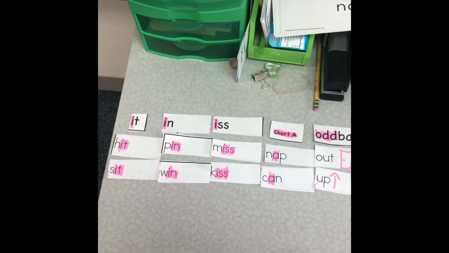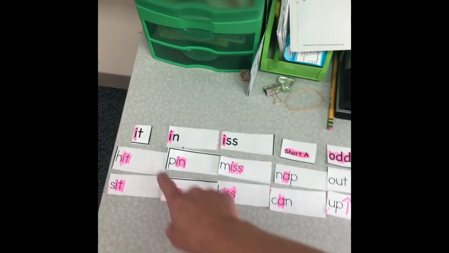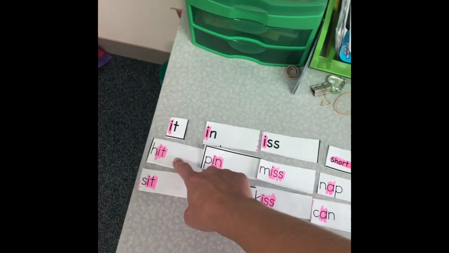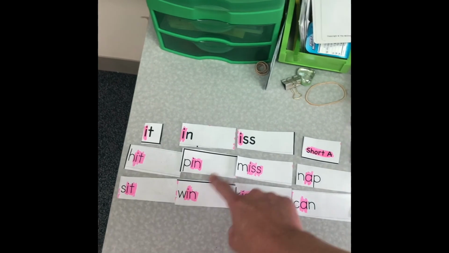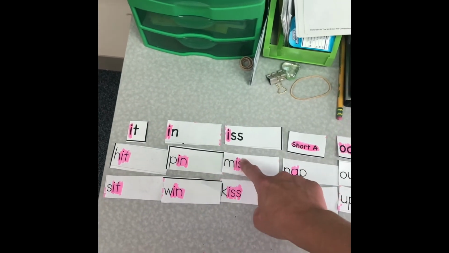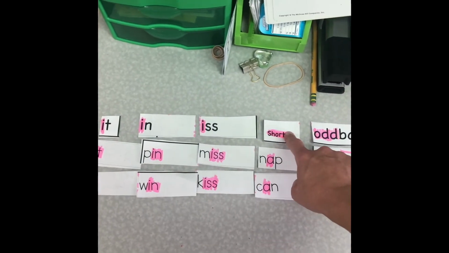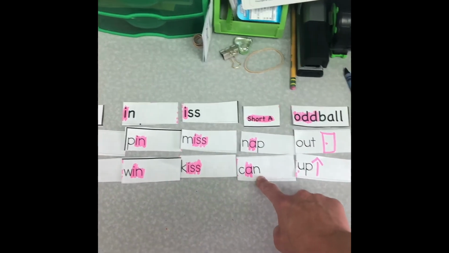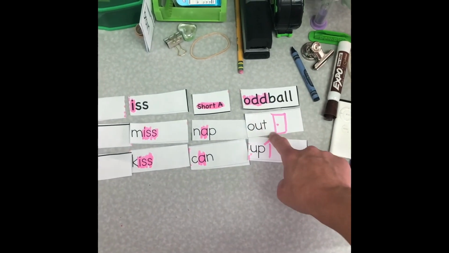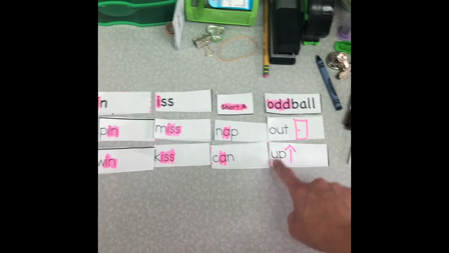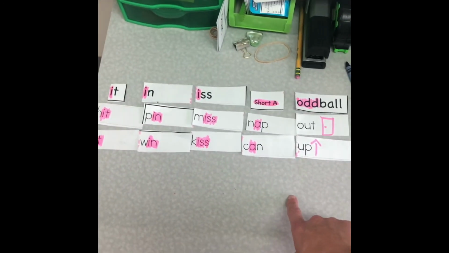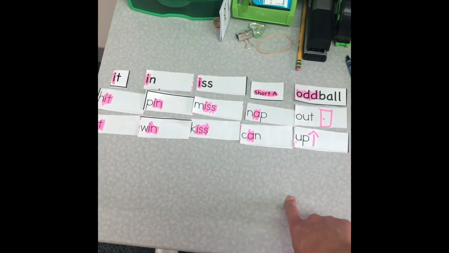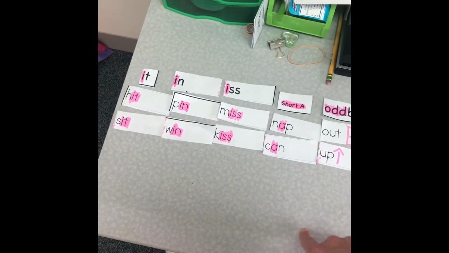This is the last time I will read my words. It, hit, sit, in, pin, win, is, miss, kiss, short A, nap, can, oddball, out, up. Good job. I'm going to be ready to read my words on Seesaw, so Mom and Dad can hear me read my words at home.